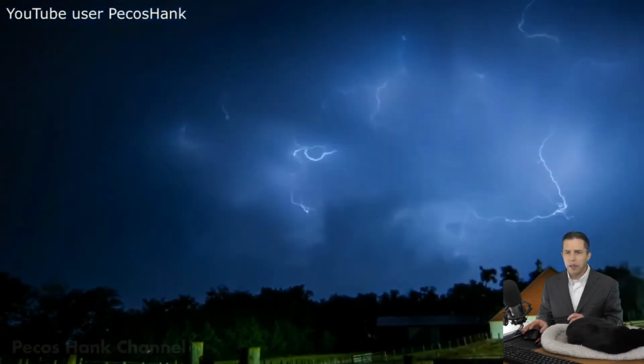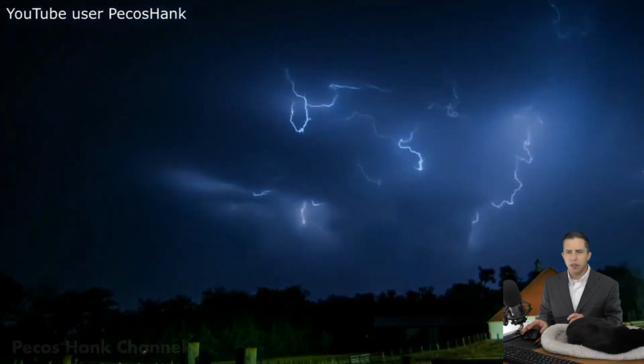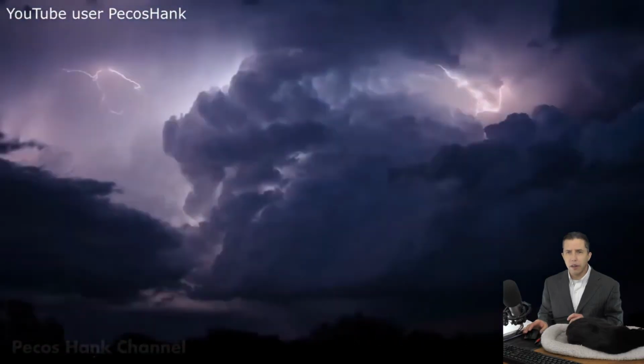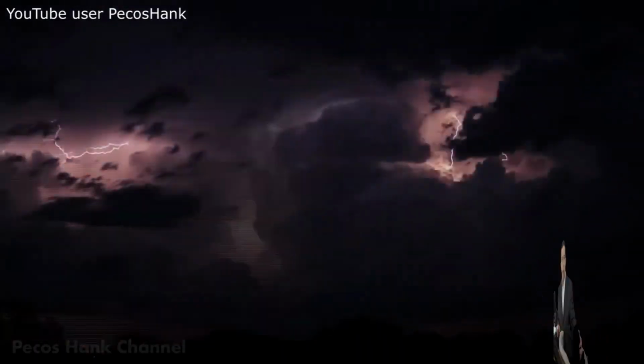But all lightning is the same thing. It's electrons wanting to get from one place to another, and when the charge builds up high enough, they can finally break down the air and make their own path, and that's what creates the lightning bolt.